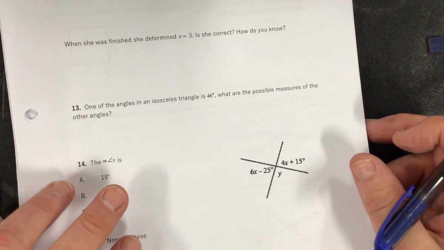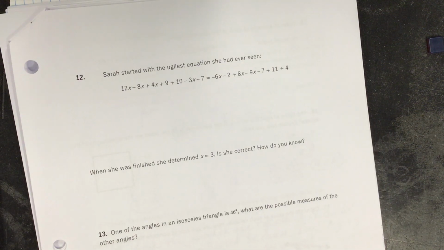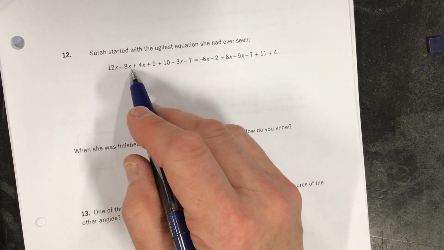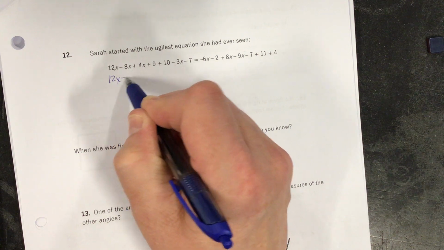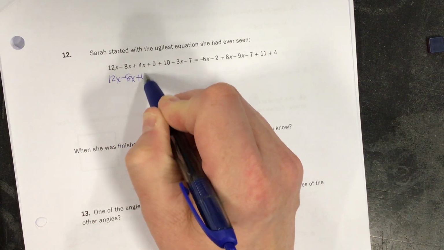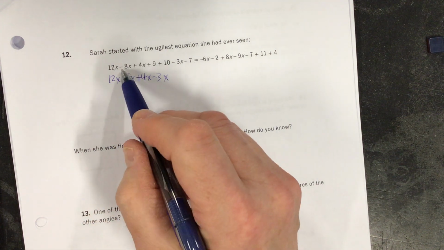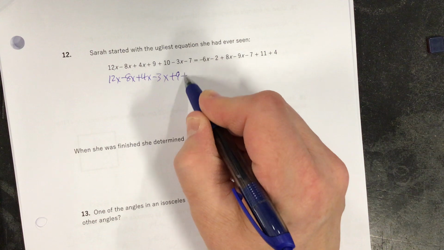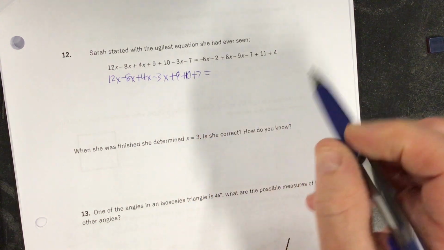Number 12. Oh boy, that's big. She started with the ugliest equation she had ever seen. What can we do to get that all straightened out? Well, first, I would collect all the terms that have x in them together and write them as 12x minus 8x plus 4x minus 3x. Then I'd get all the whole numbers. There's a 9 plus 10 plus 7 equals.